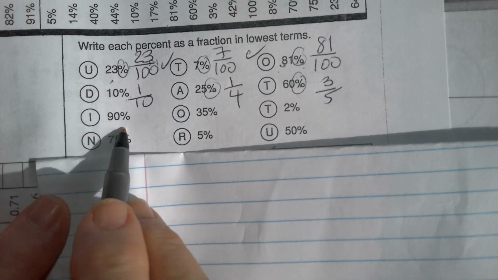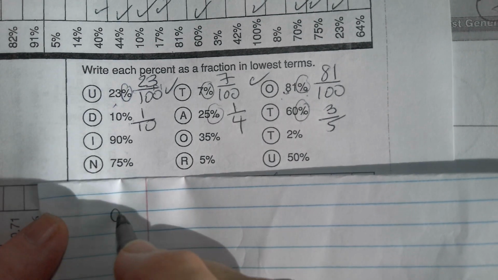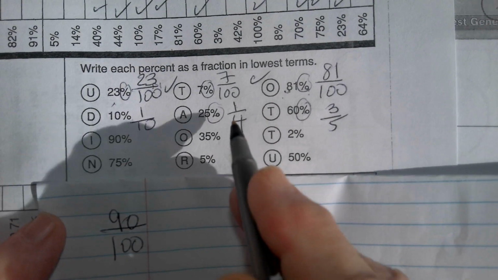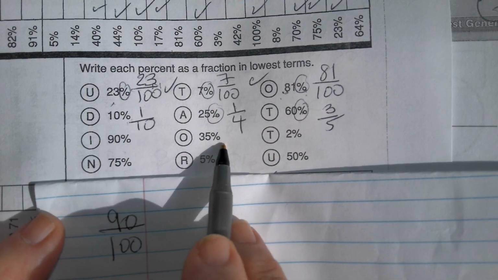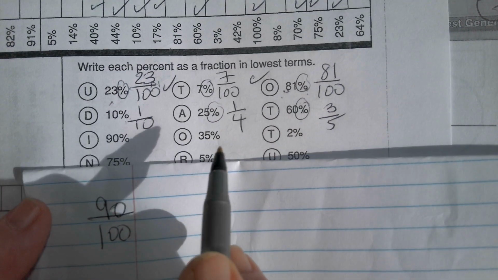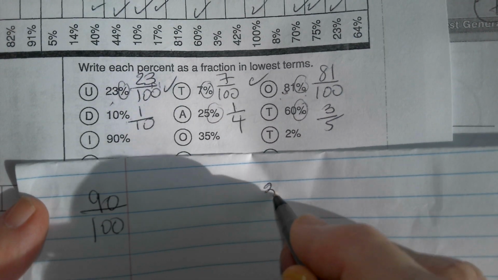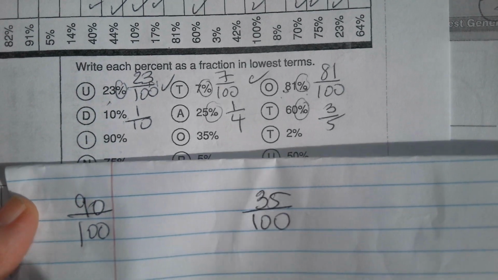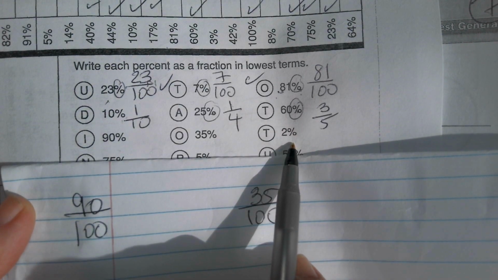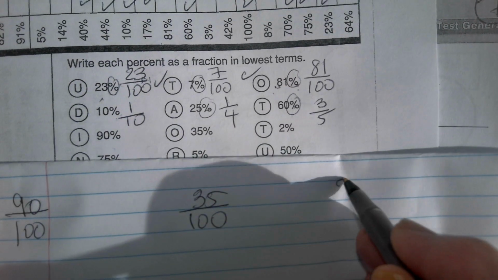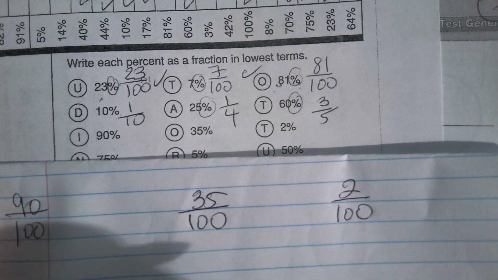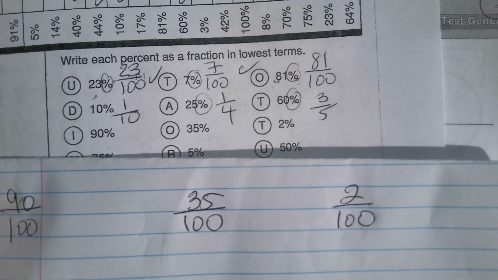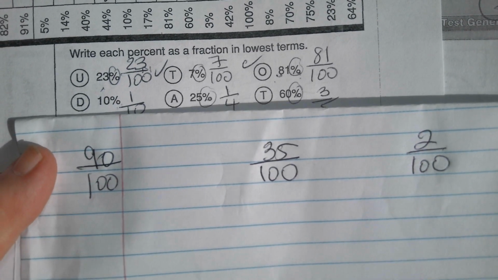The I is what fraction? 90 over 100. It put it in the middle of my page. What's this as a fraction? Dominic, get this down, please. 35 over 100. What is this one as a fraction? 2 over 100. Is this easy so far? Yeah. Okay. Then the only thing that they want us to go back and do is reduce it.